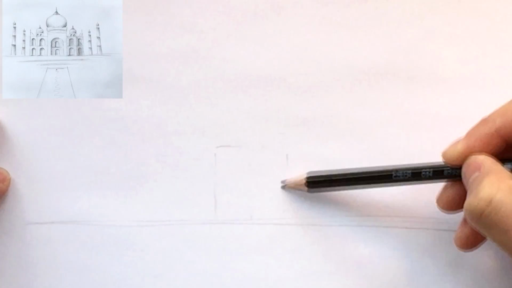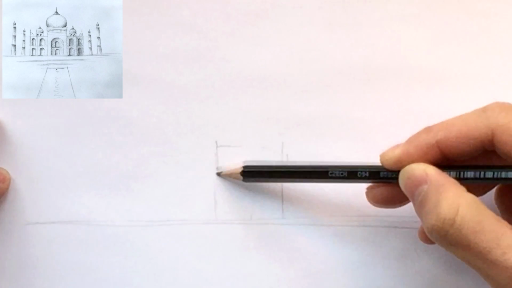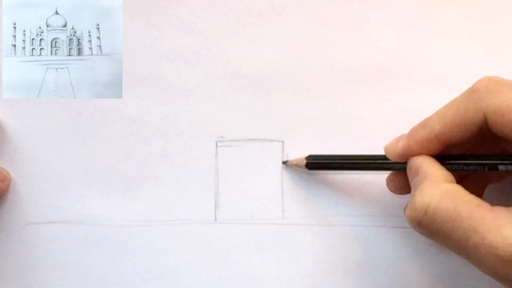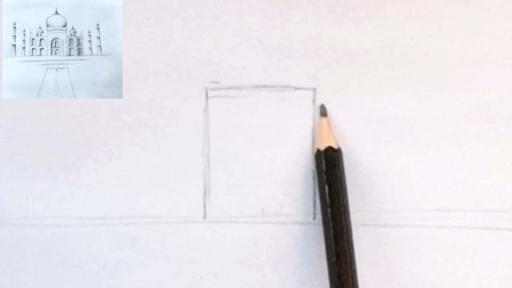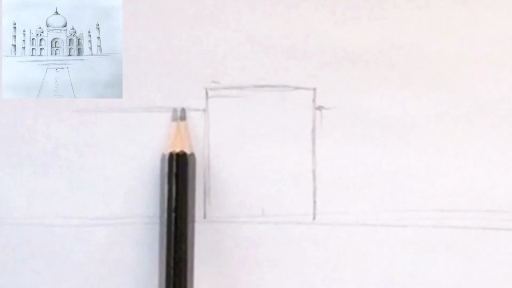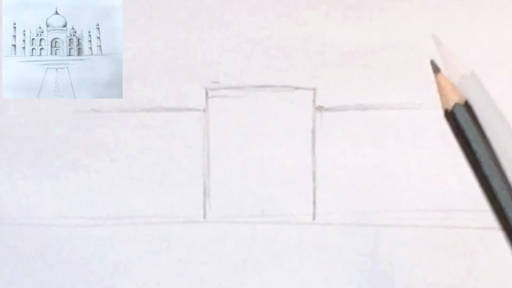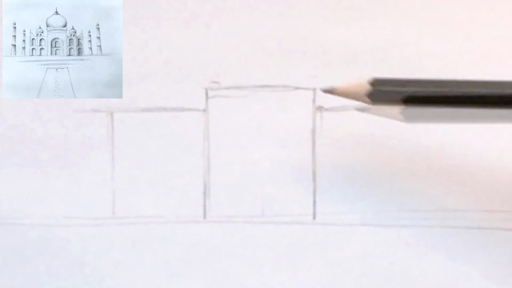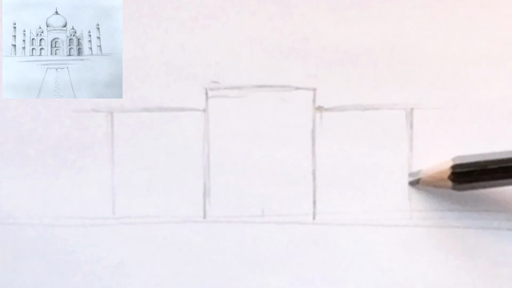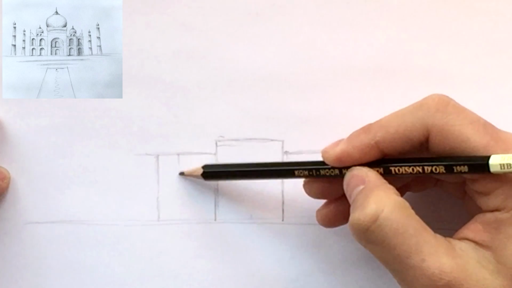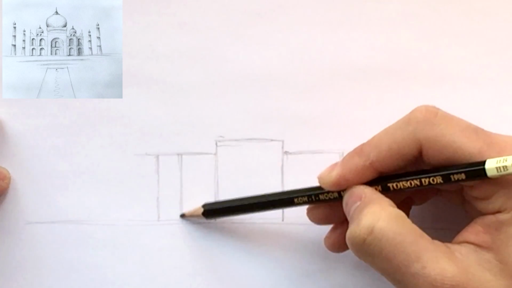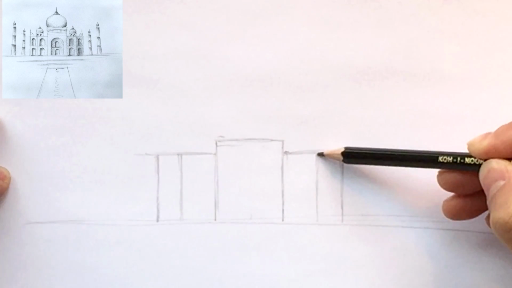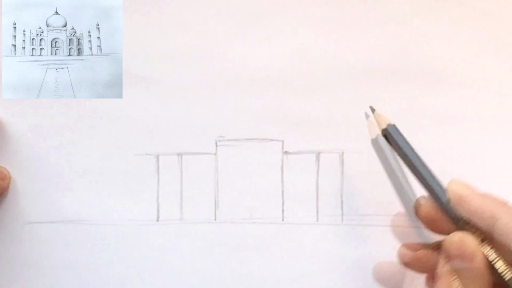First, one rectangle in the center, just like that, and two additional rectangles on both sides that are a little shorter and about the same width as the center one. Okay, and next we're gonna divide those two rectangles with a vertical line, and the column on the outside is gonna be a bit more narrow than the one on the inside.